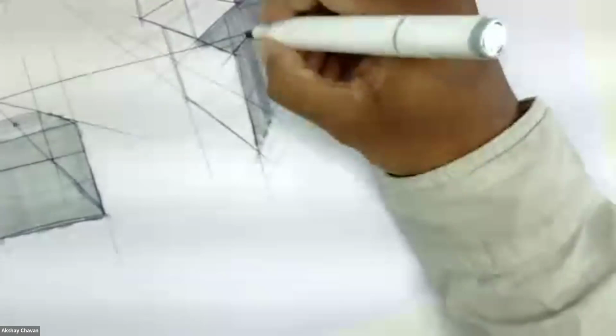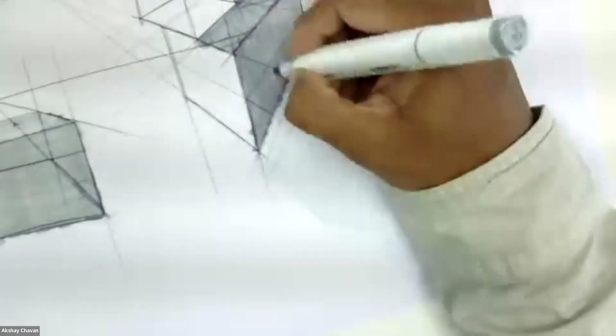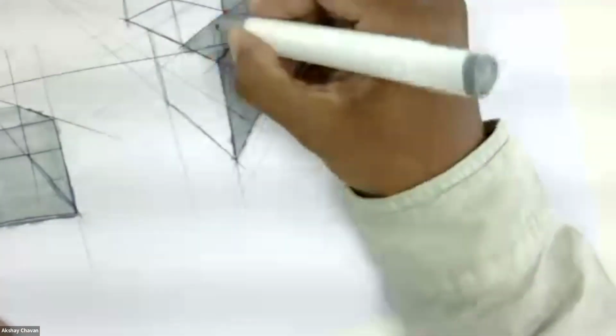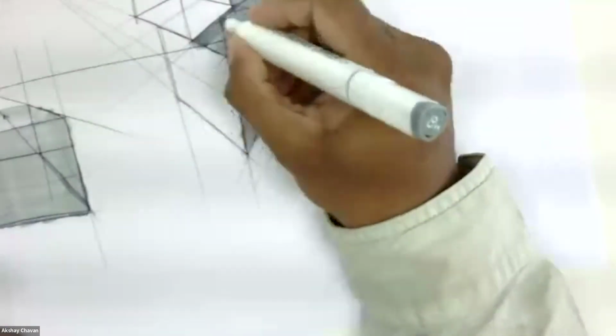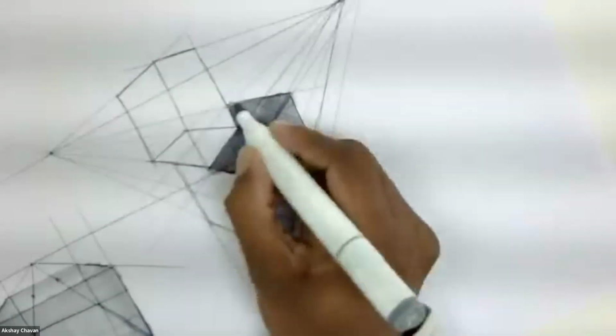To differentiate the faces of the cuboid, I am shading it. This is how it looks in the two point perspective.